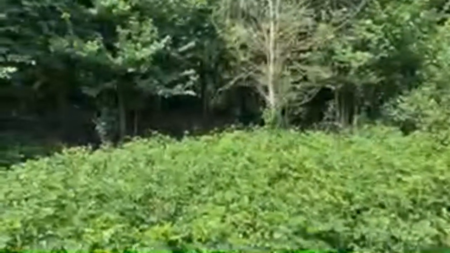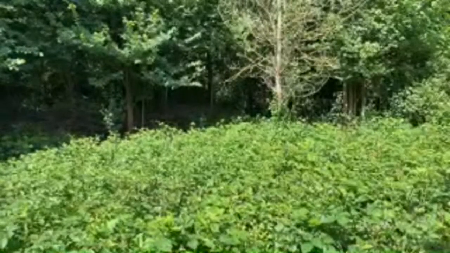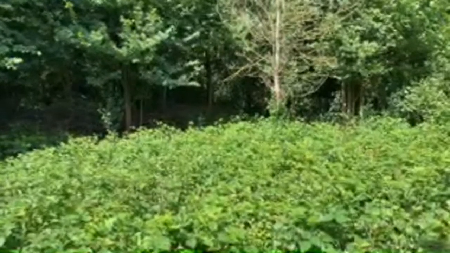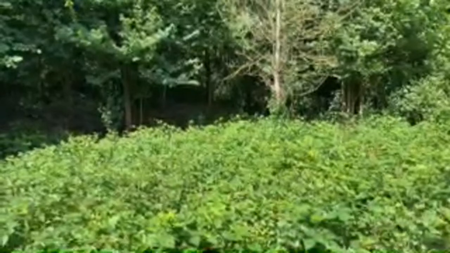And again, coming out now to the edge of the wood, a bit more light, a bit more open. Some more open patches here. Again, part of how we manage the reserve is we cut some of the elm and scrub on a rotation in these areas. So this was cut probably last year, hence it's quite open.